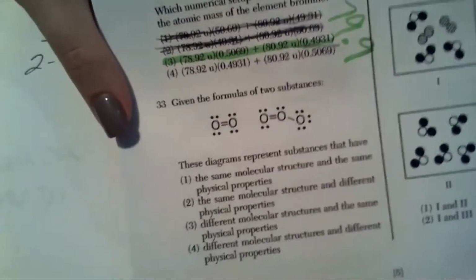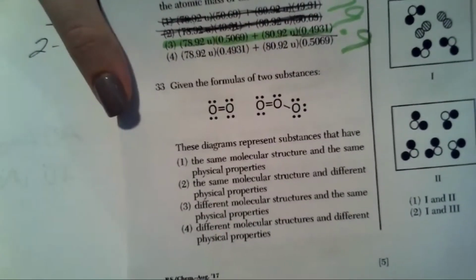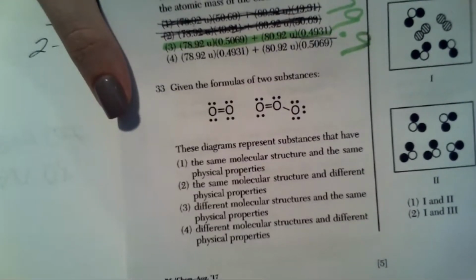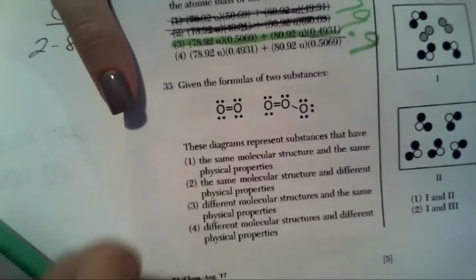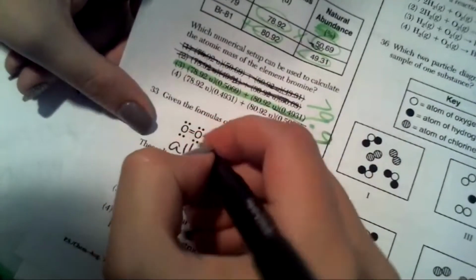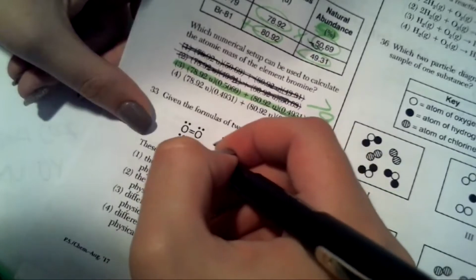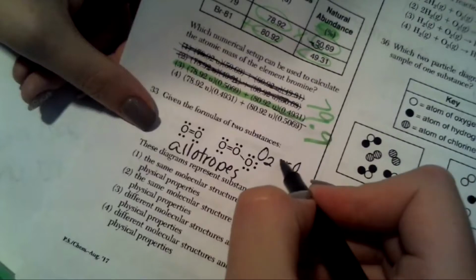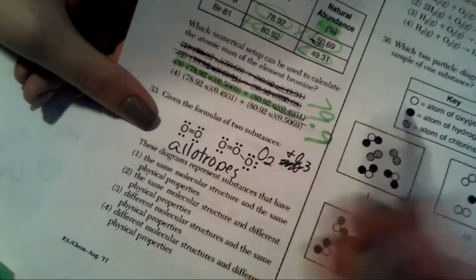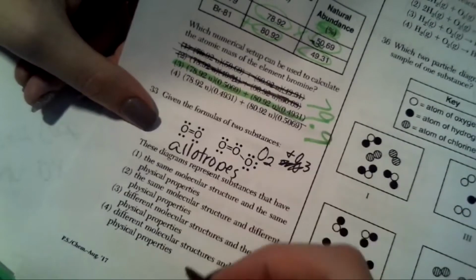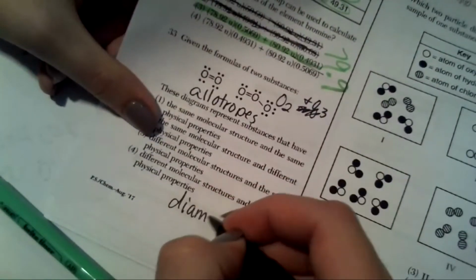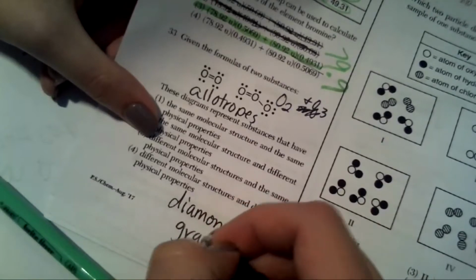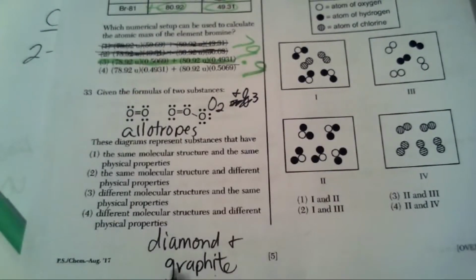Next, we have question 33. These diagrams represent substances that have what? Okay. These are called allotropes. This is used all the time. They use either O2 and O3, which is oxygen and ozone, or they are going to use diamond and graphite. Graphite like in a pencil. So what happens? They technically are the same element. They are forms of the same element.